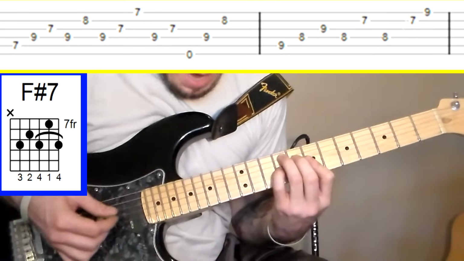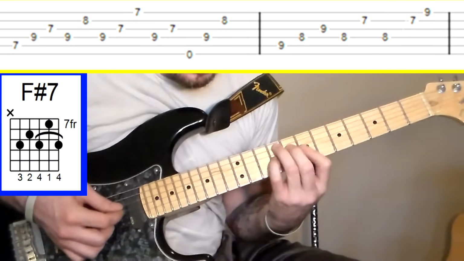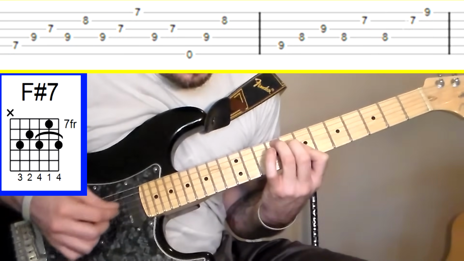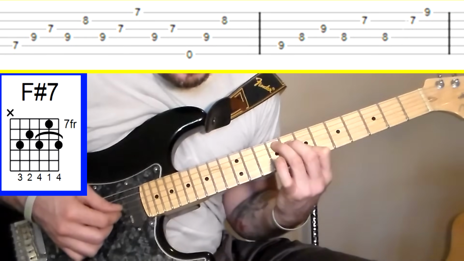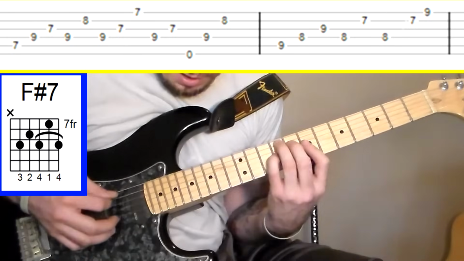I don't recommend, after you hit this note once, hitting that again, because at some point it's going to be a bad note. Your pinky's eventually going to come off and be hitting this higher note. So you may want to do something like this.